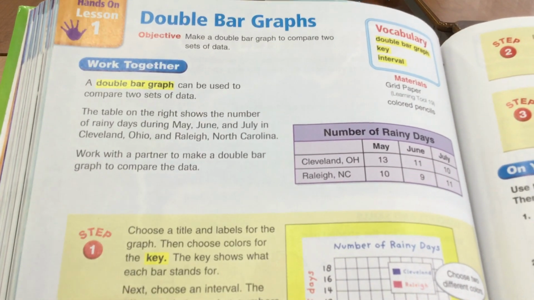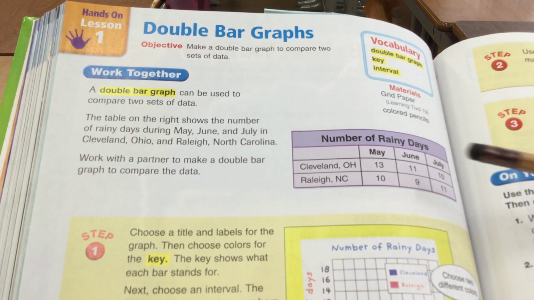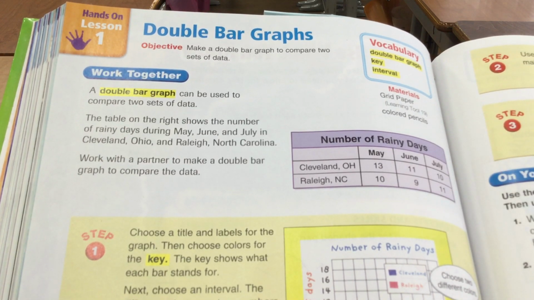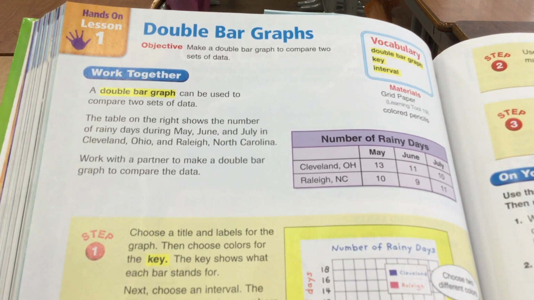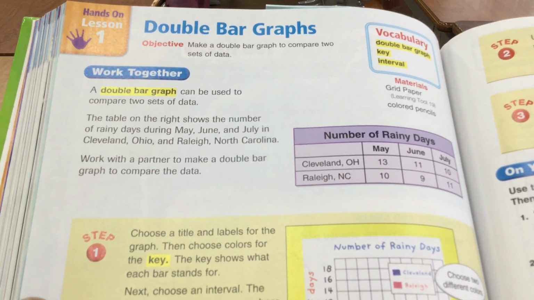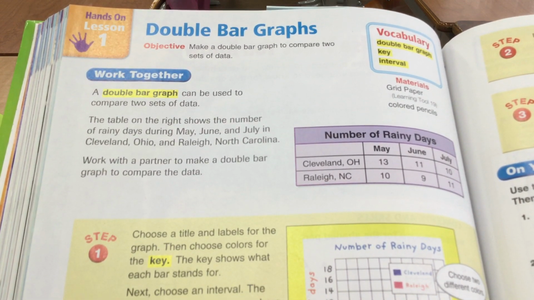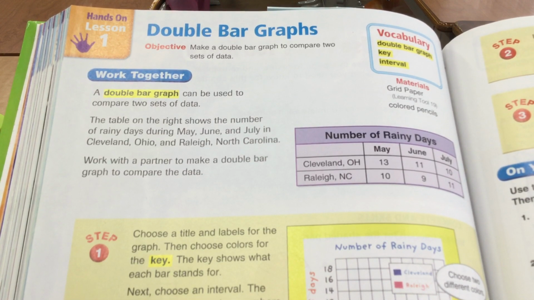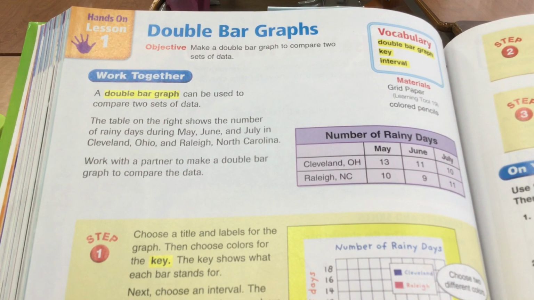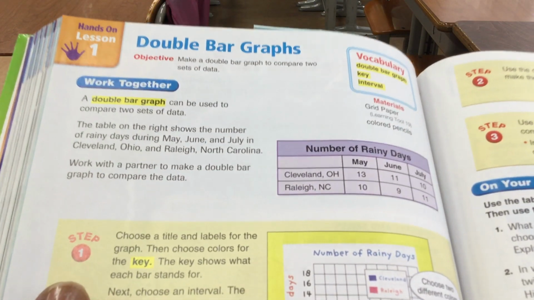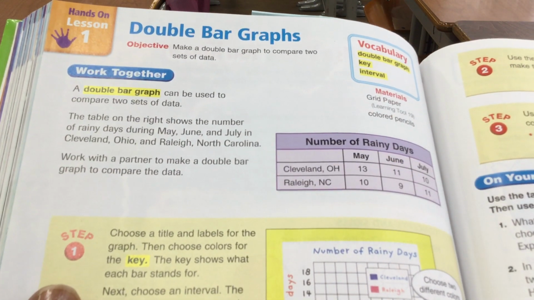The table on the right, that's the table here, the table on the right shows the number of rainy days during May, June, and July in Cleveland, Ohio, and Raleigh, North Carolina. Okay, so these are two cities in America.